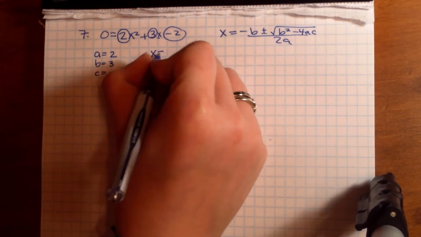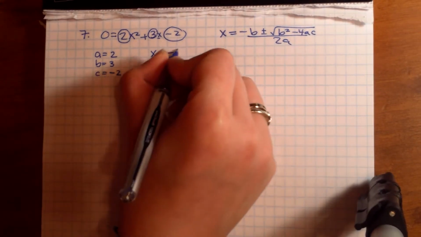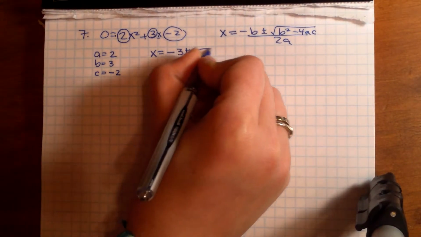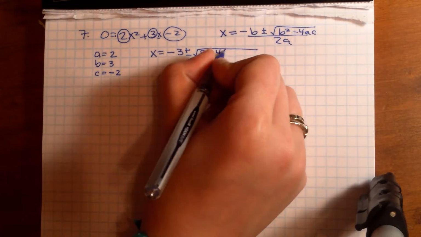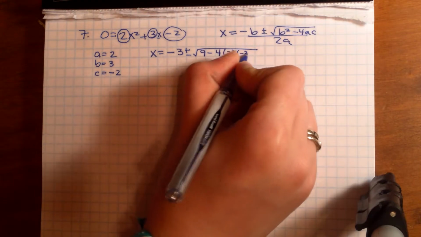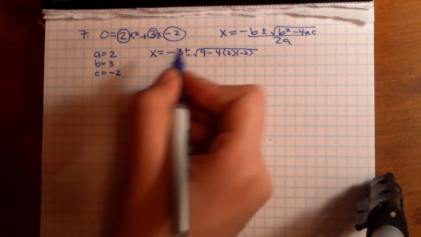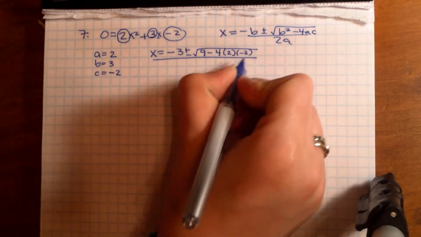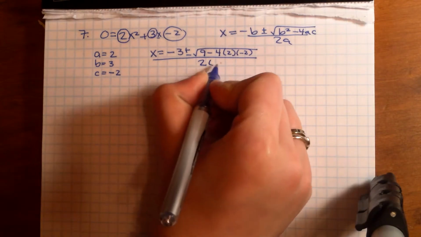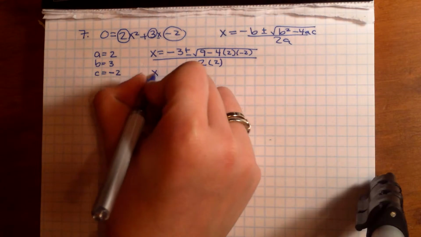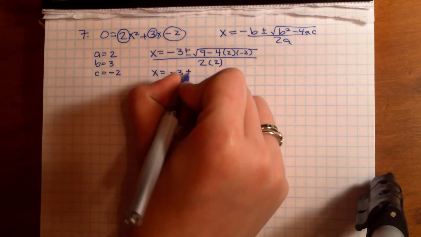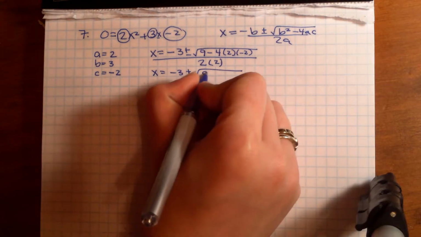So x equals negative, what's our b value? 3, plus or minus the square root of 3 squared would be 9, minus 4 times 2 times negative 2. That came from the a and c, which were positive 2 and negative 2 respectively. All over 2 times a, which would be 2. So we have x equals negative 3 plus or minus the square root of 9.